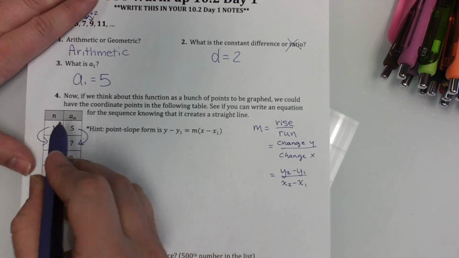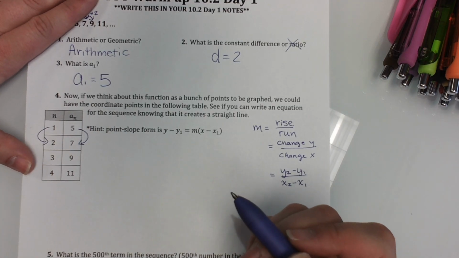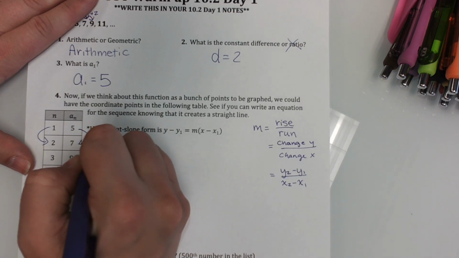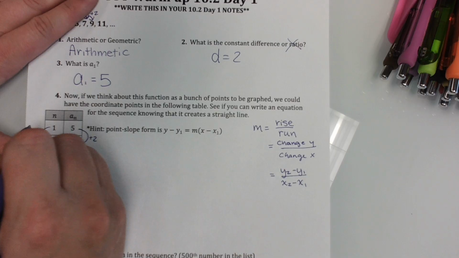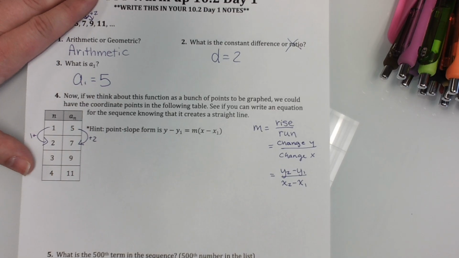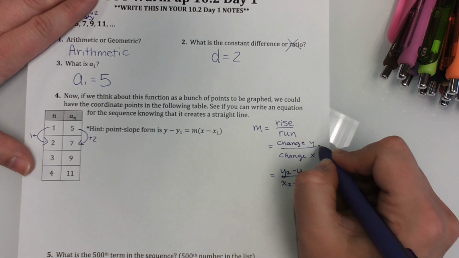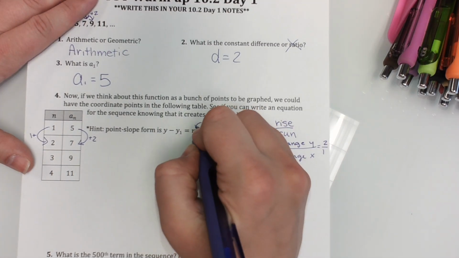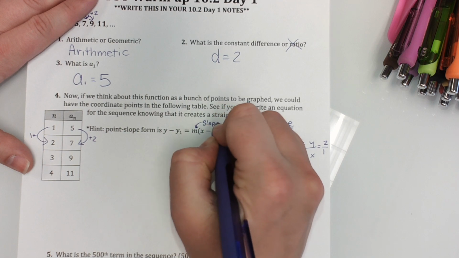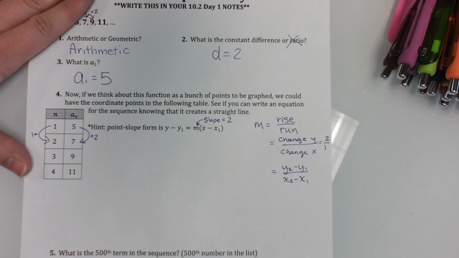How did the y's change to go from 5 to 7? To go from 1 to 2 in the x's, plus 1. And so change in y over change in x would be 2 over 1, which is 2. So, this is slope. Slope of this is 2.